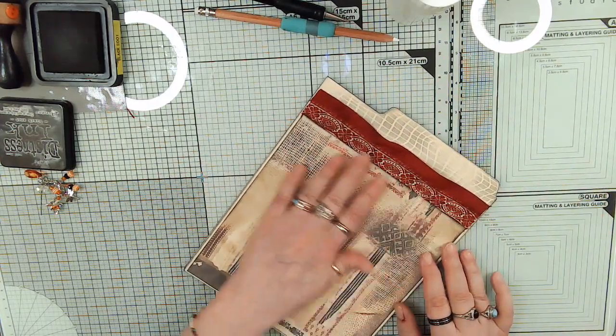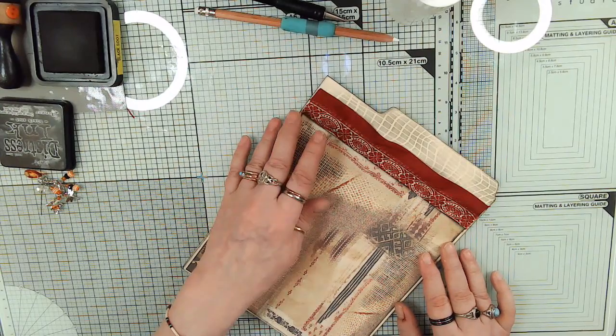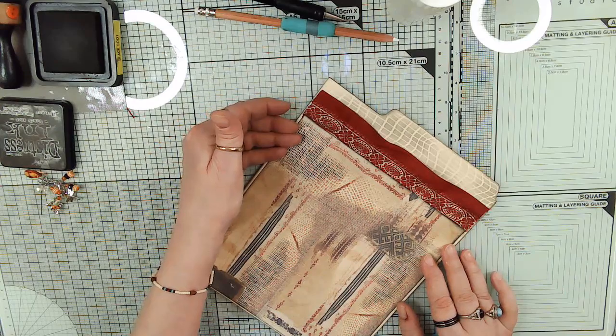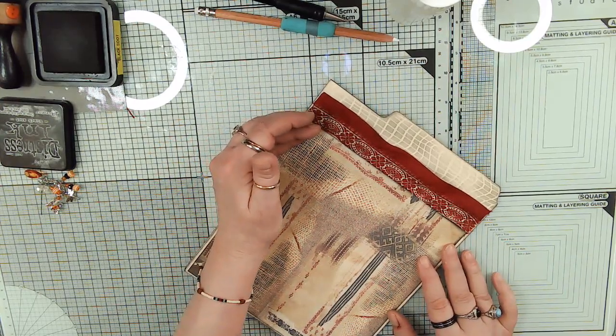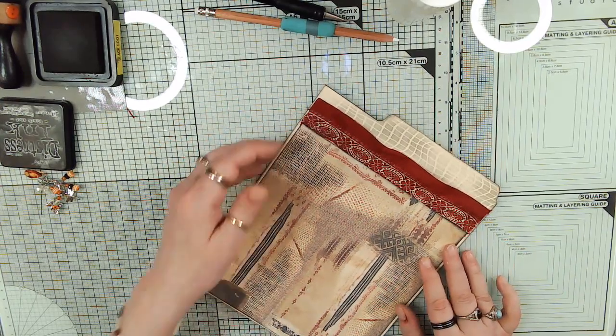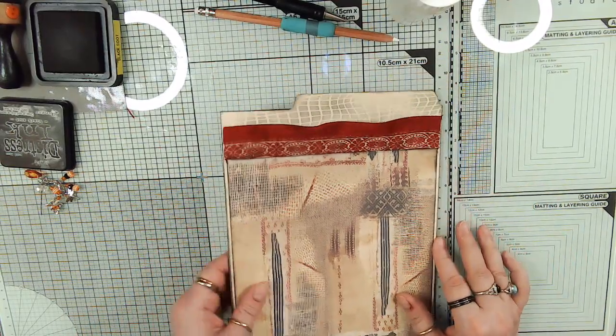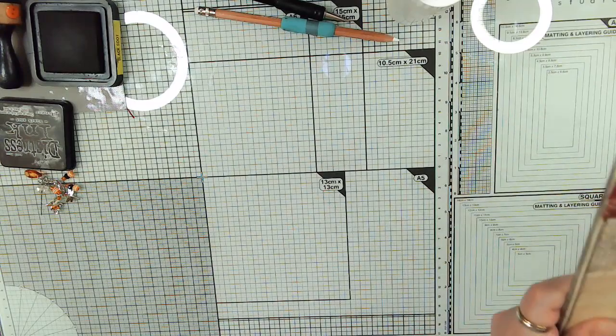I almost could have made this a pocket. I almost could have glued this onto the back of this paper and then glued the whole thing on as a pocket. Probably should have thought of that earlier. Okay, now let's set this to the side.